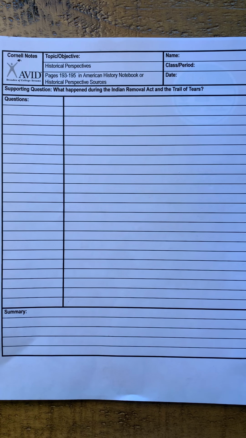Hello, eighth graders. Today we will be talking about taking Cornell notes. I know, not the most exciting. However, it is, of course, something that will be extremely important to your success this year in U.S. history. You have a couple of different options for taking your notes, for writing your notes.